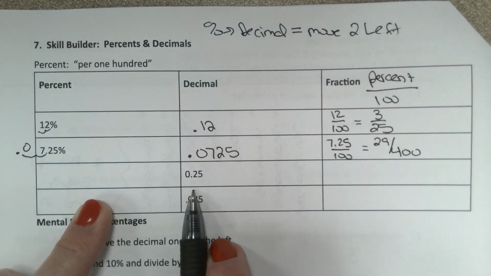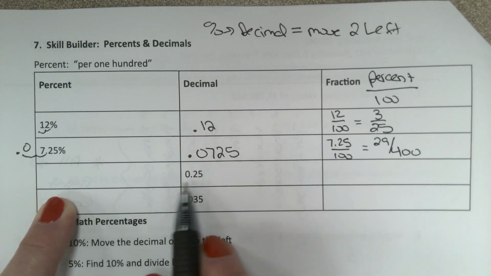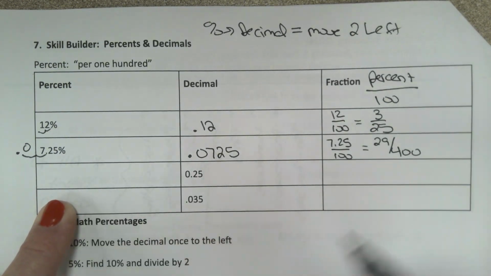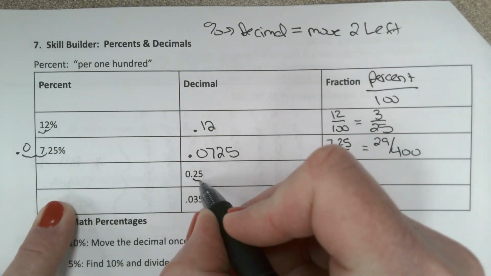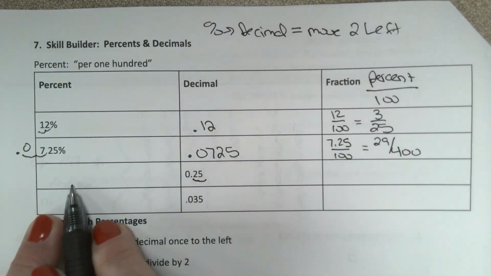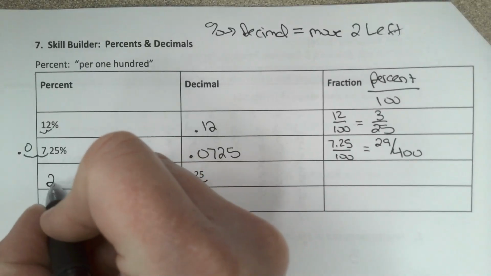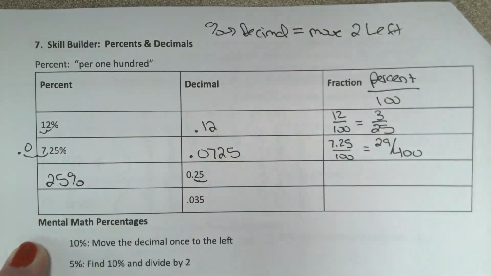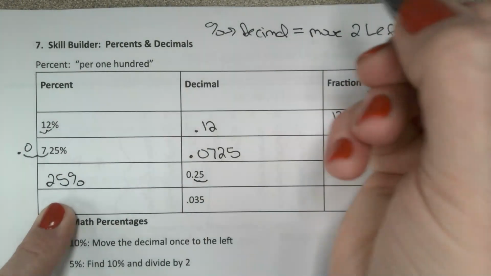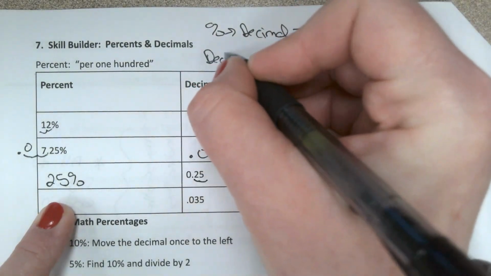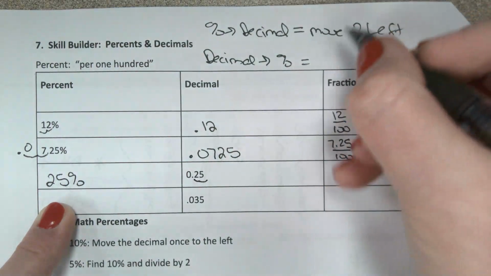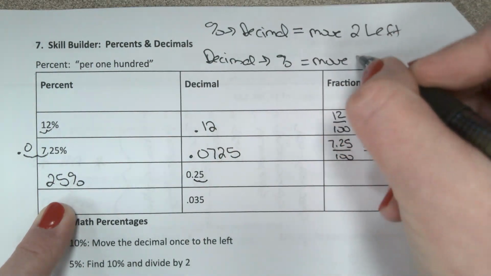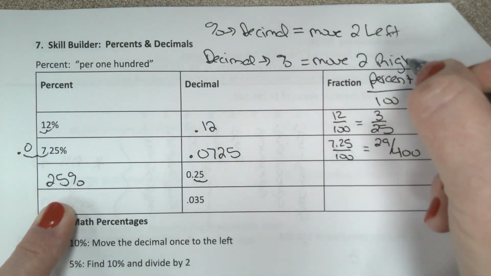All right, so now we're starting with the decimal, and now I need the percent and the fraction. So I'm going to do the percent first. So we go the other way. If you have a decimal, we're going to move it 2 to the right to come up with a percent. So 0.25 is the same as 25%. So therefore, when I go from a decimal to a percent, we're going to move it to the right.